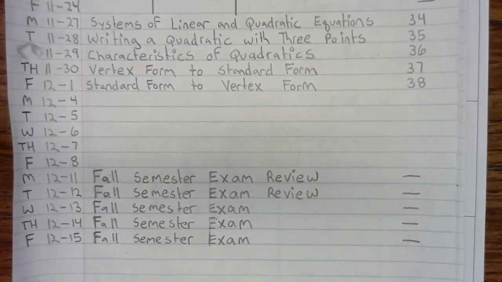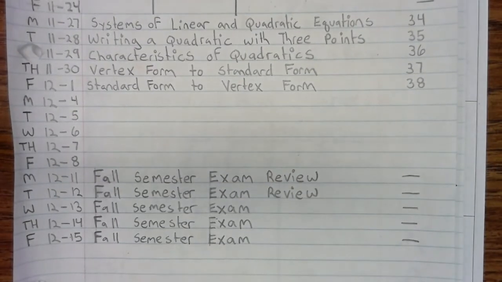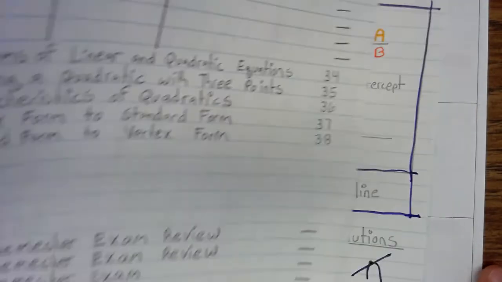Welcome again, wonderful Wildcats, to Monday, November 27th, Systems of Linear and Quadratic Equations on page 34. So if you would, update your table of contents. All right, now your table of contents over, let's take a look at our notes.